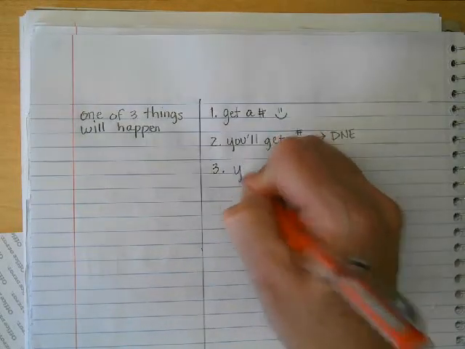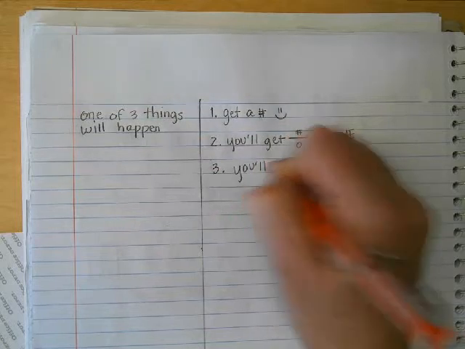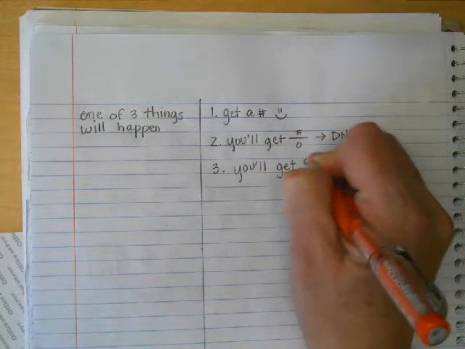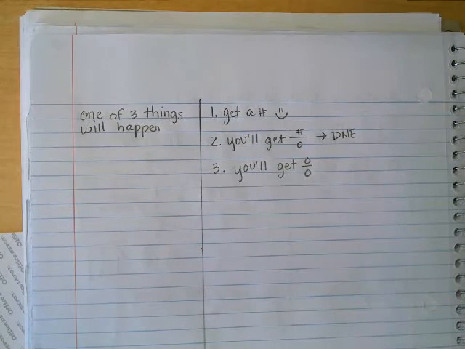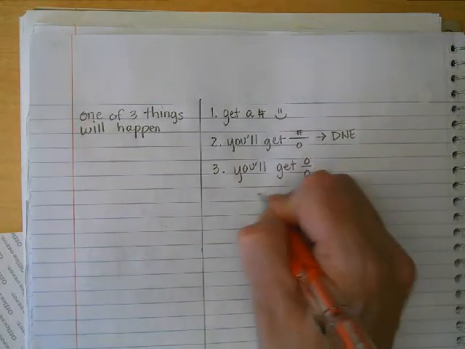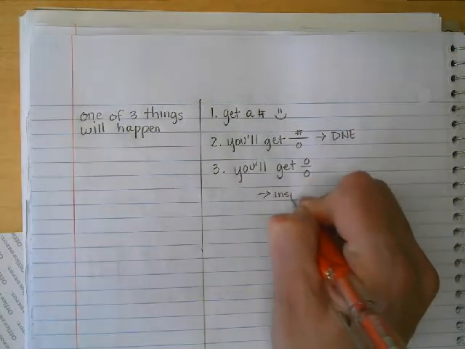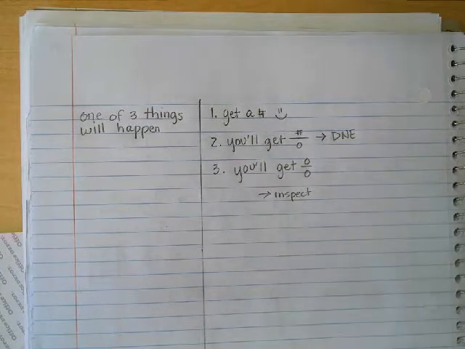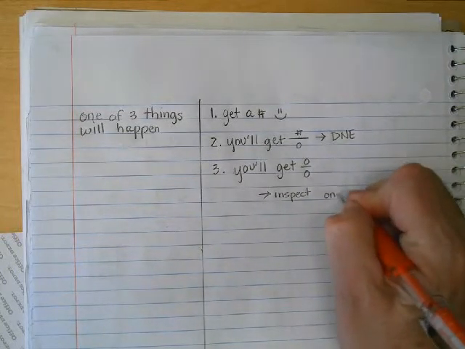The other thing is that we're going to get 0 over 0. And remember, that is the indeterminate form. And we talk about what you should do is you should inspect one-sided limits.